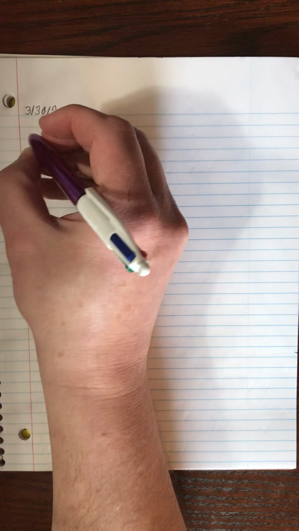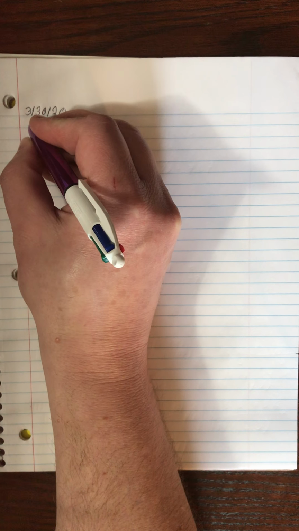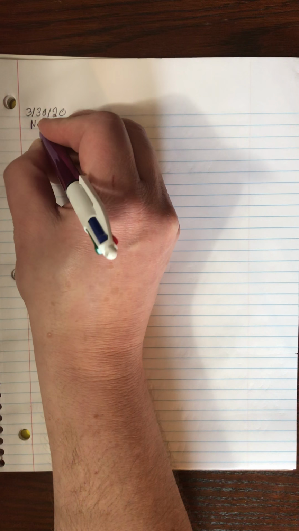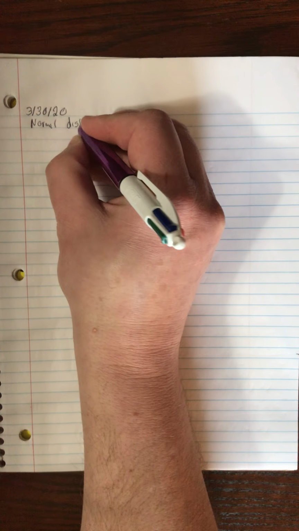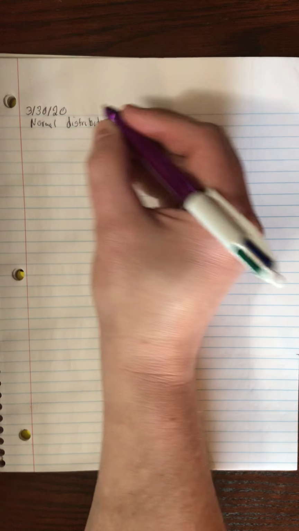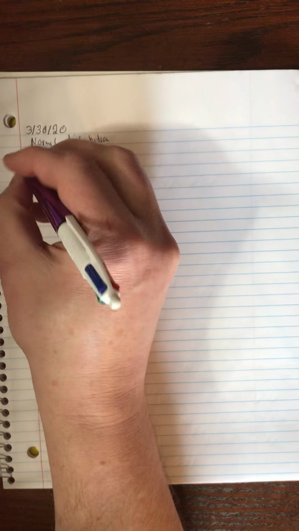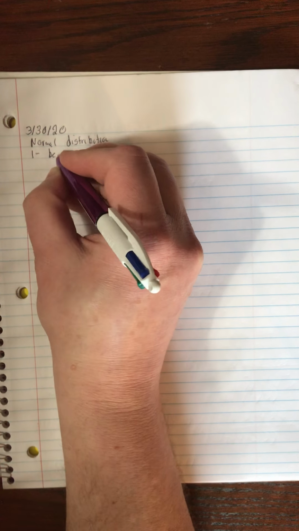So, let's talk about the normal distribution. There are 8 things about the normal distribution that you need to know. The first thing is that it is bell-shaped.